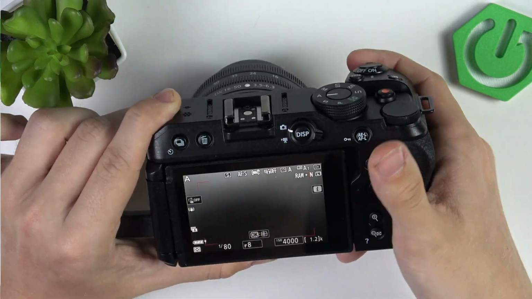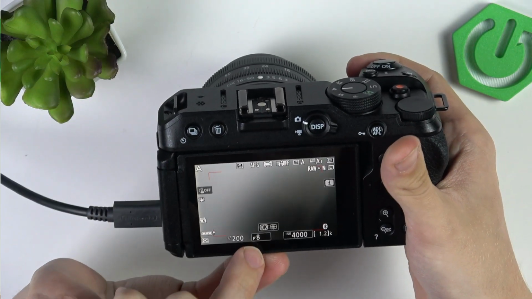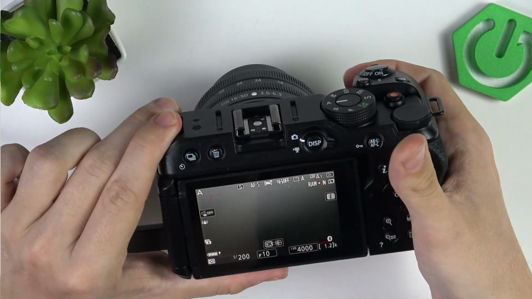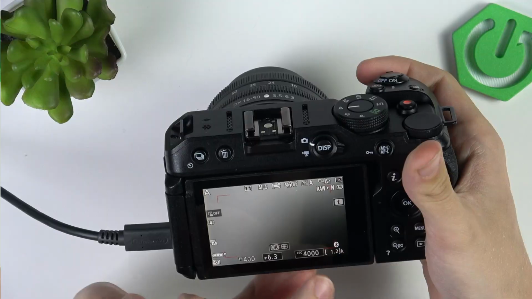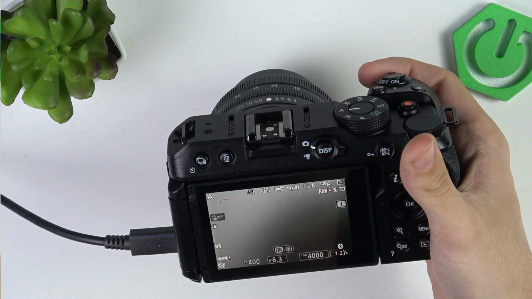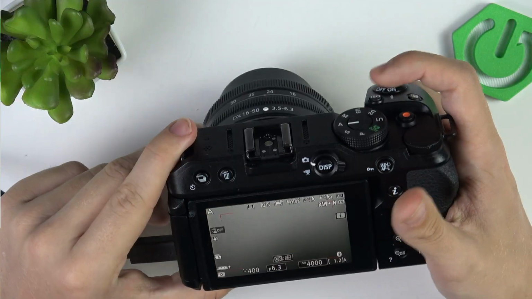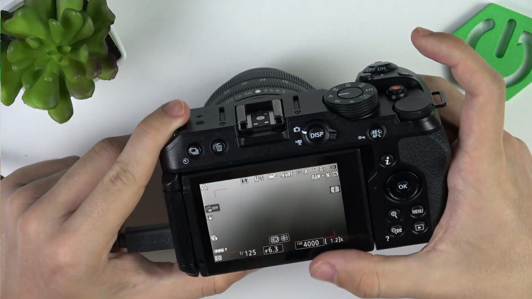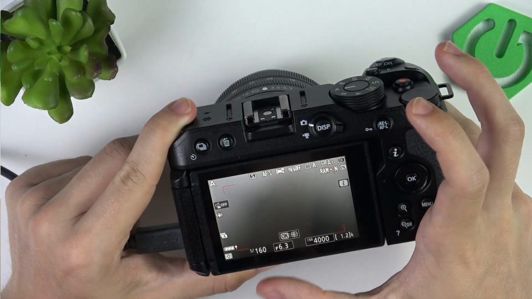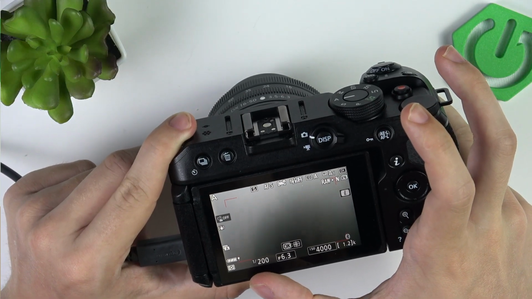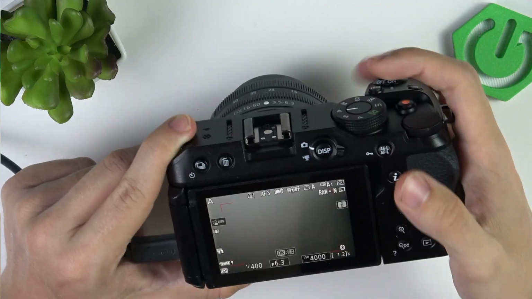But remember, the aperture priority prioritizes aperture, so it means when you're adjusting the aperture, the other ones will be adjusted automatically, the aperture not. So now I'm in manual ISO and aperture manual as well, but the shutter speed is automatic.